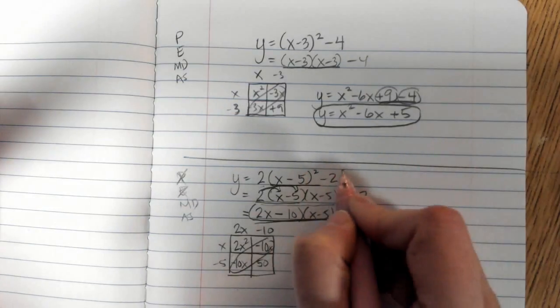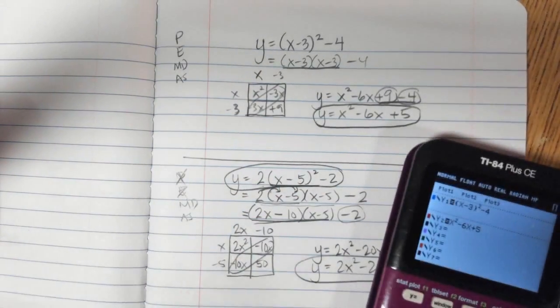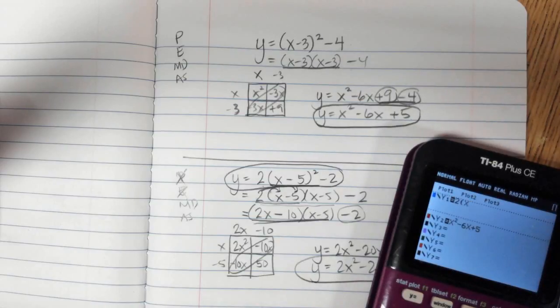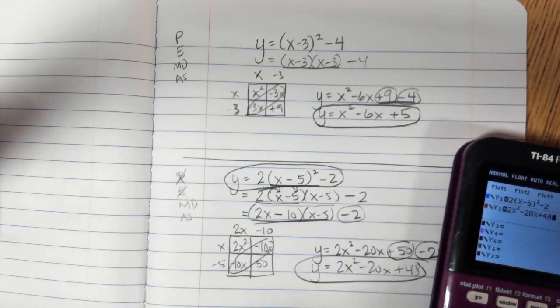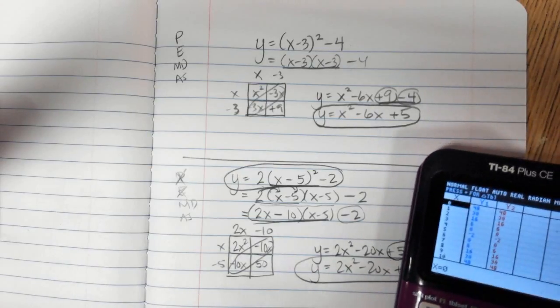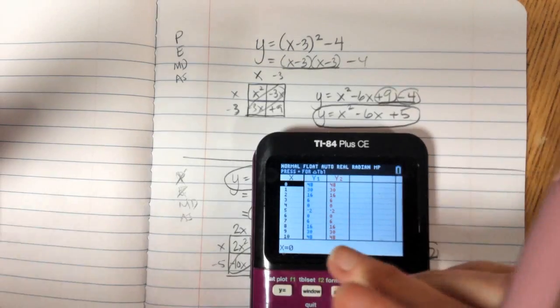And again, I can check to see that these are equivalent by sticking them in my calculator. And since I like to get the right answer, I'm going to go ahead and do that. So I have 2 times x minus 5 squared minus 2. And then I have 2x squared minus 20x plus 48. And then I look at the table, and every row in the table is equivalent, so I know I've done it correctly.